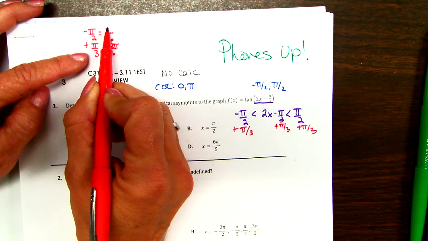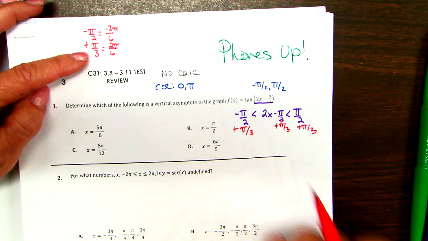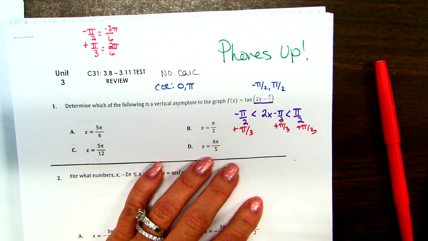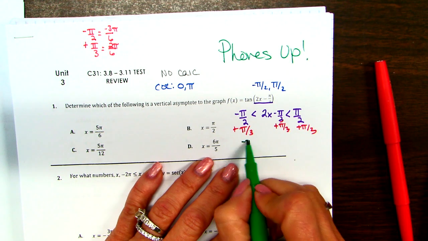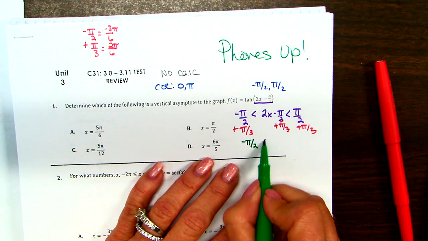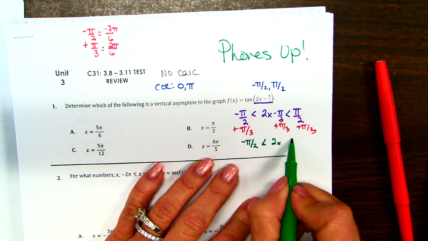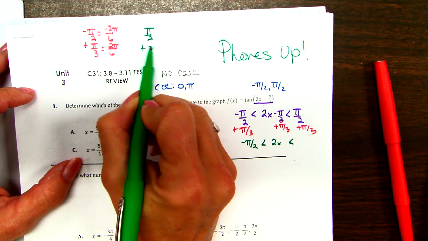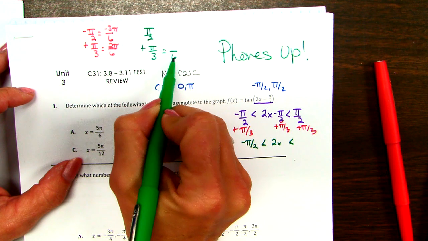Negative pi times 3 is negative 3 pi. Show as much or as little work as you need to. But you would get negative pi over 2. Okay? And then over here, same thing. Pi over 2 plus pi over 3, denominator of 6.